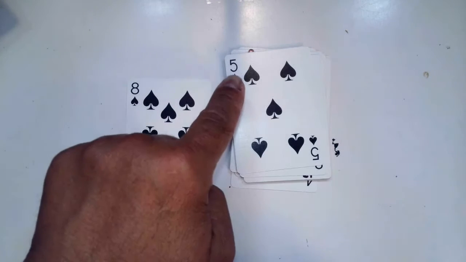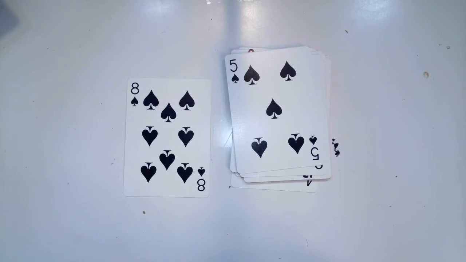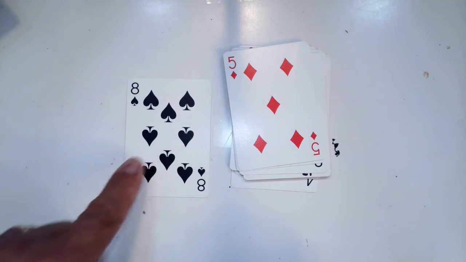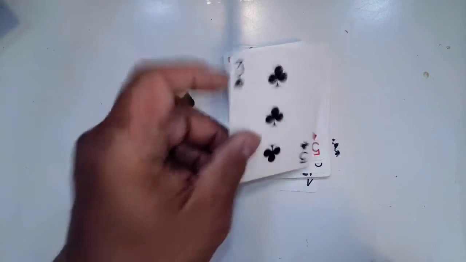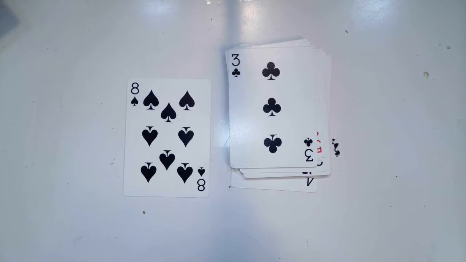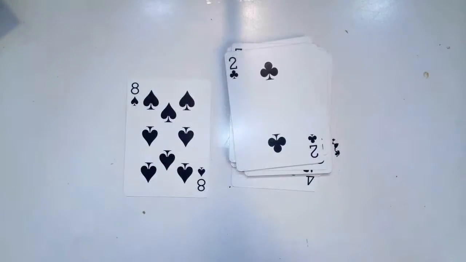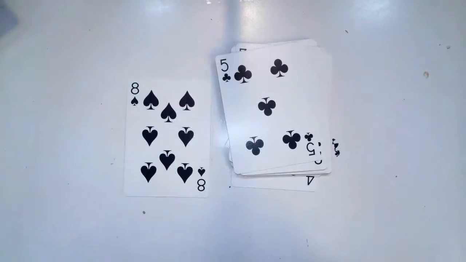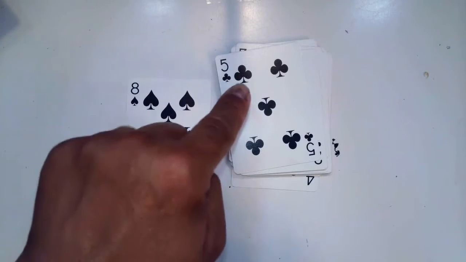8 times 5, 40. The clock, slide it to the 8. 40 minutes. 8 times 3, 24. 8 times 2, 16. 8 plus 8. 8 times 5, 40.